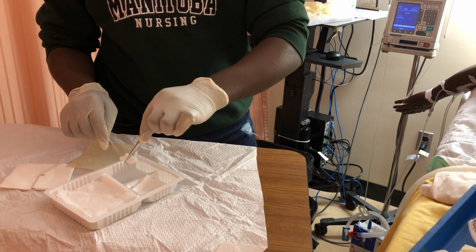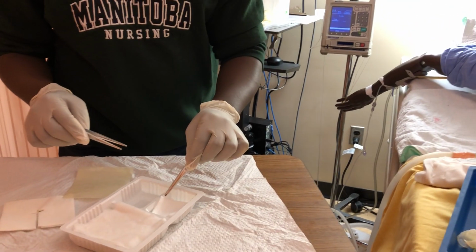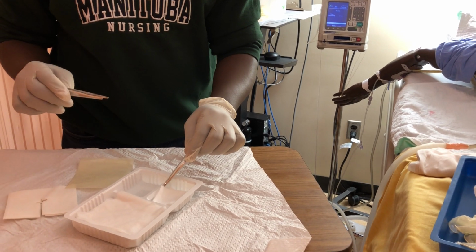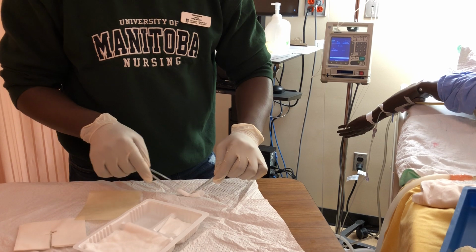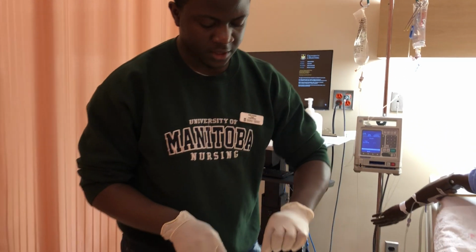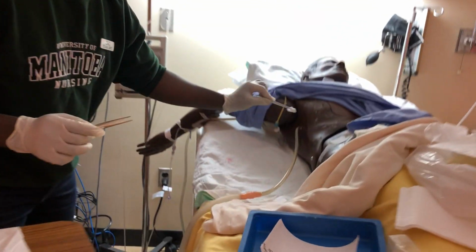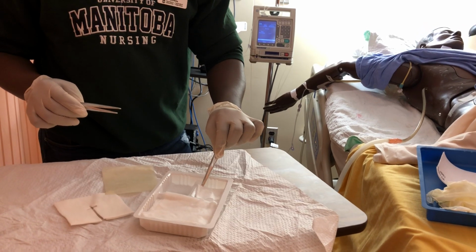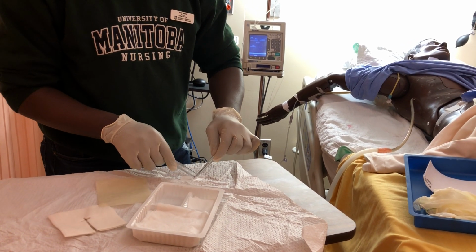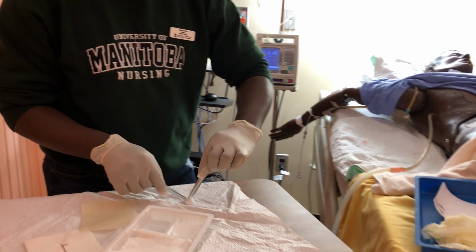And just clean that. Just one swipe on the other side, and that goes to the garbage. And then I can make another 2x2, and then I'll clean this time around. I'll go a little more outside, out of the wound, to make sure I clean the surroundings as well. I'm going to open up one. I'll just clean this a little bit outside, and then garbage that as well. And then I'll do that for the other side too.